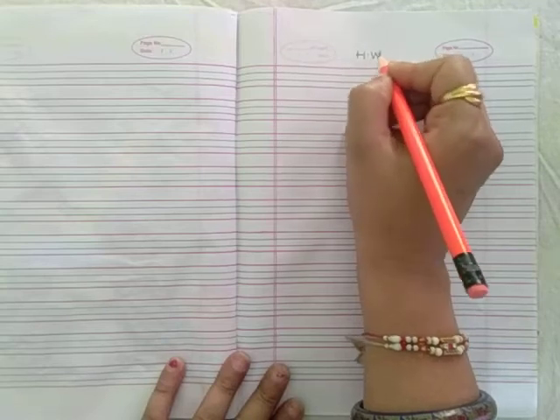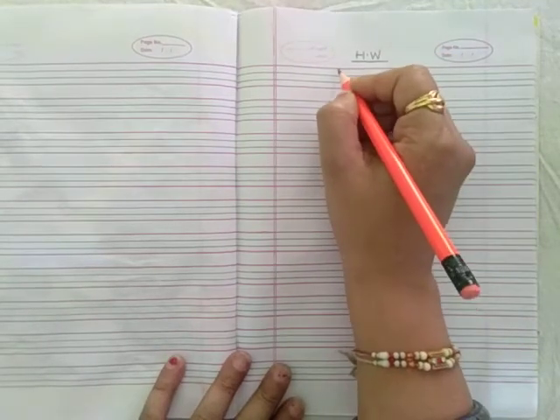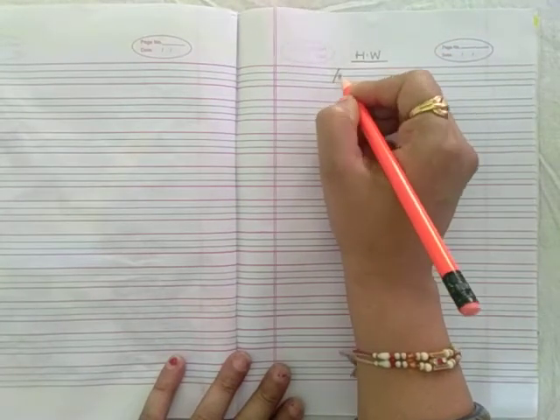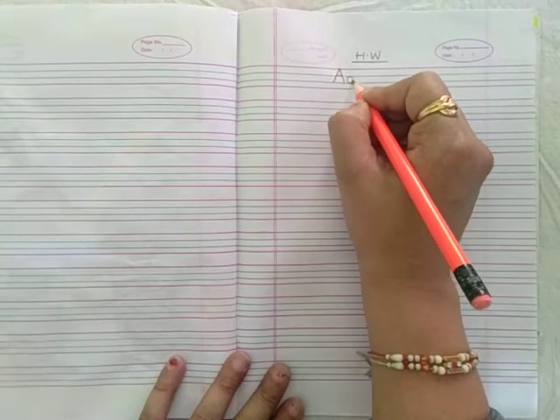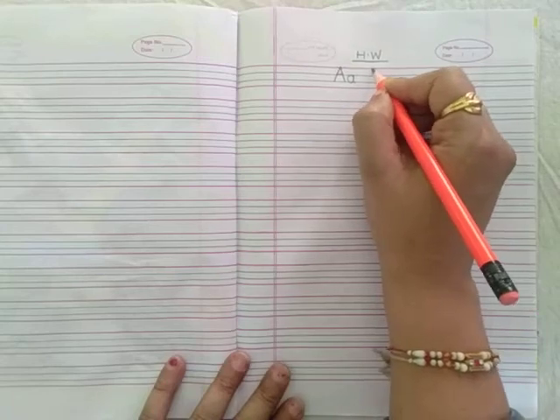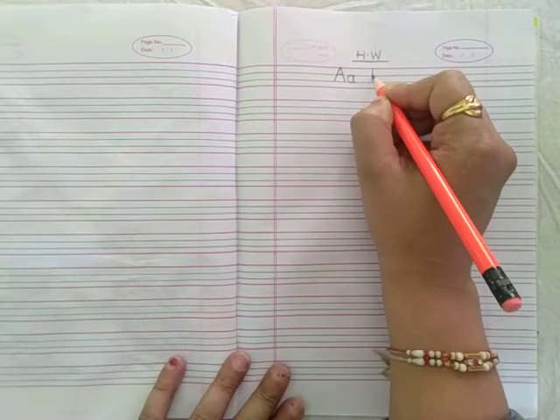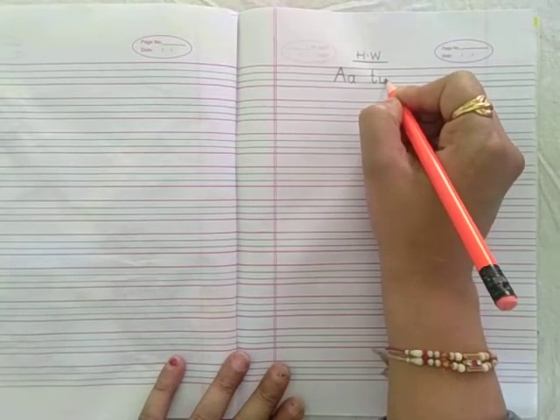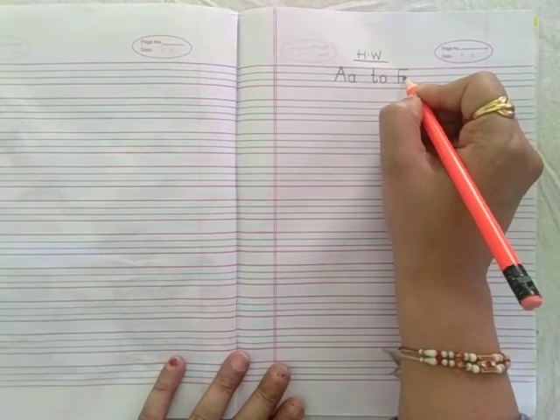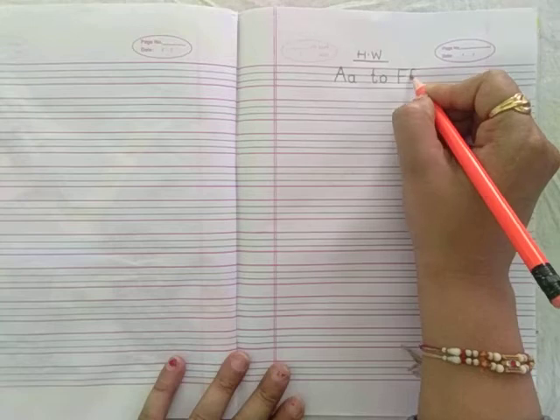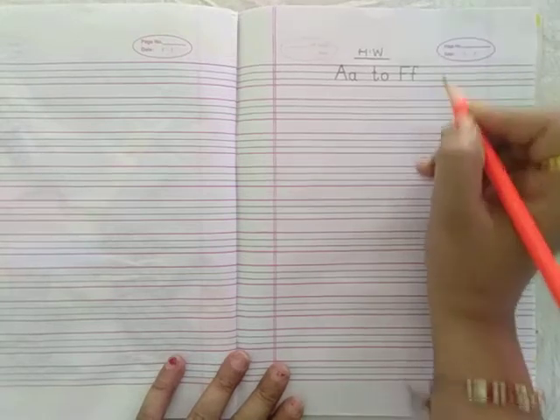HW, and in HW what you need to write? You need to write A with small letter and capital letter both. A to F, small and capital both.